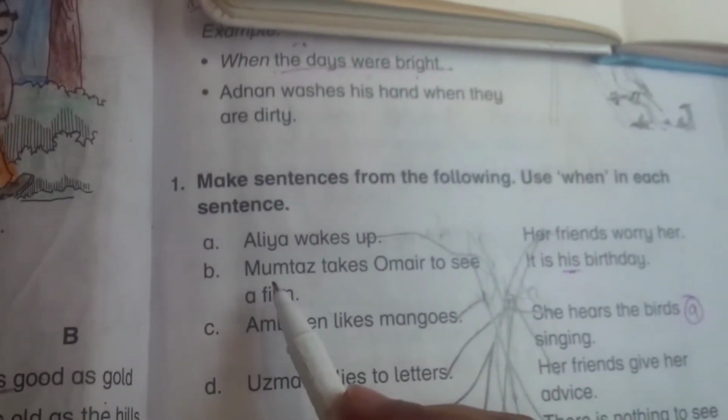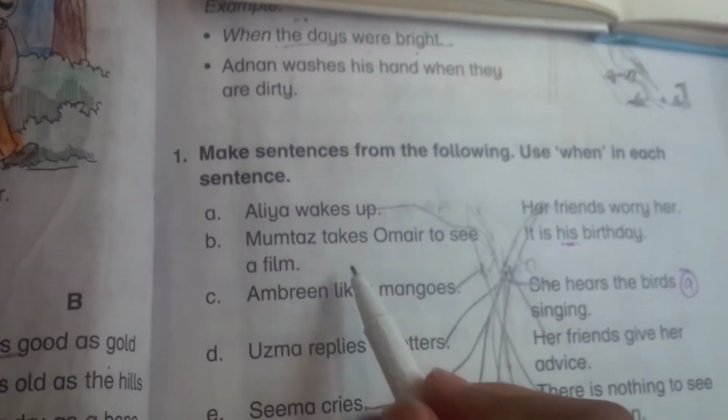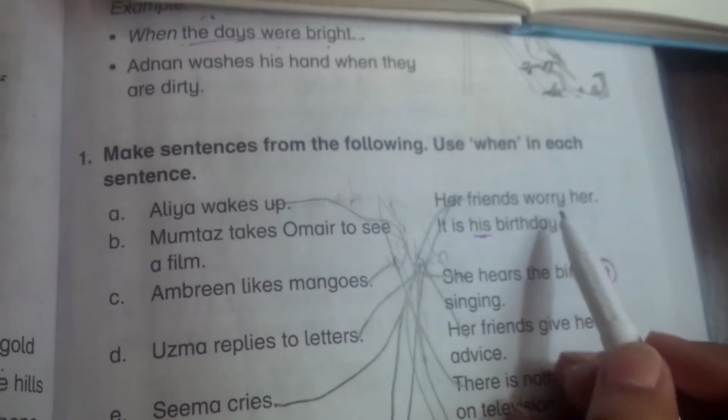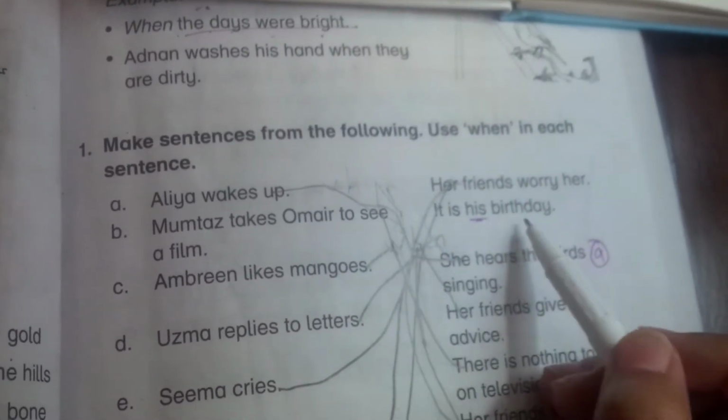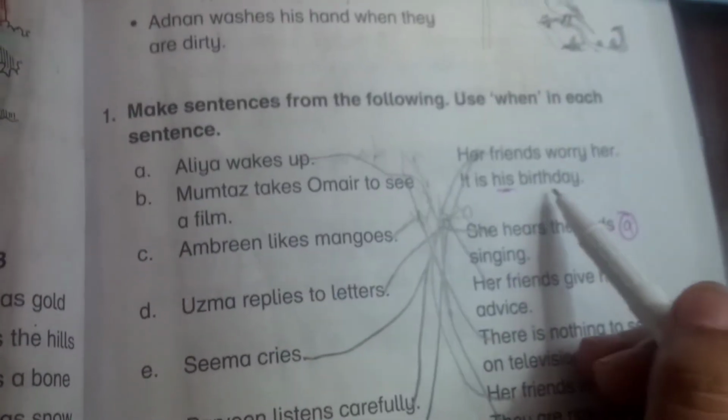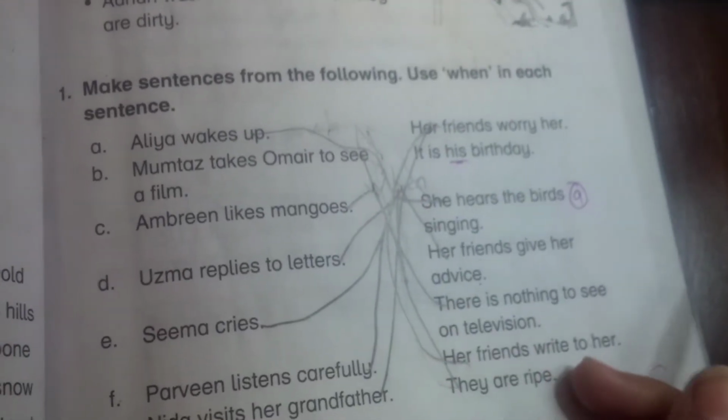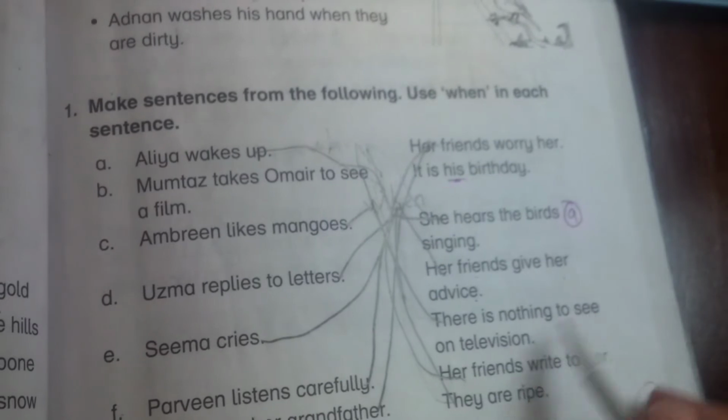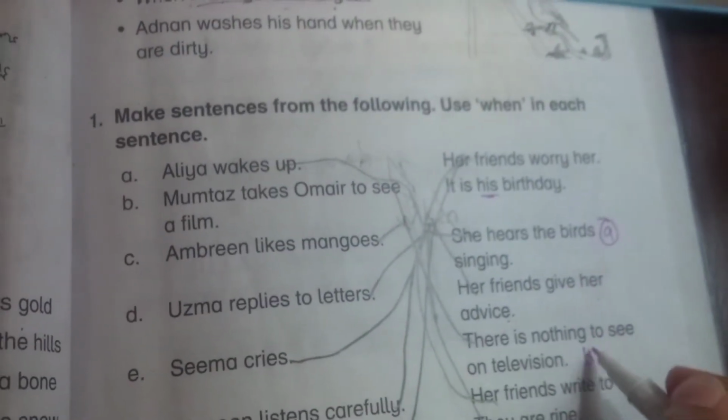B part, Mumtaz takes Umair to see a film. "When her friends worry her", no. "When it is his birthday", no, I don't think so. "When her friends give her advice", no. "When there is nothing to see on television", yes, I think this makes sense because that's when you go to cinemas, when you're bored.